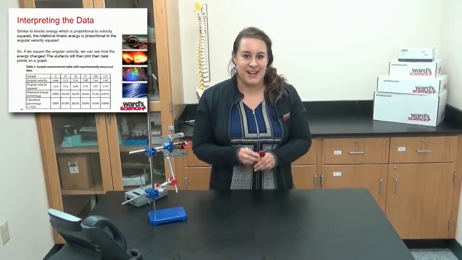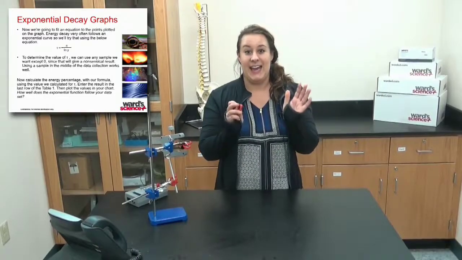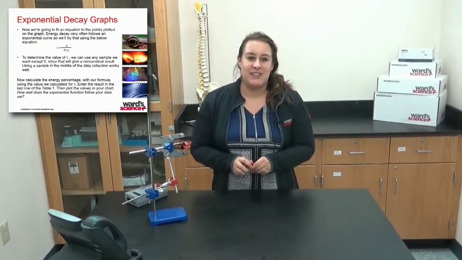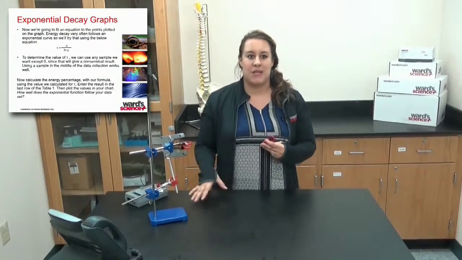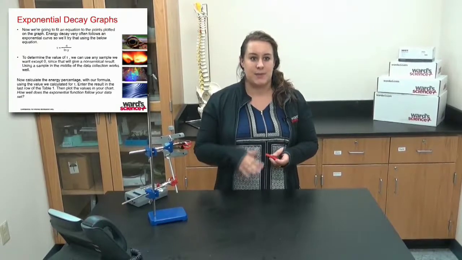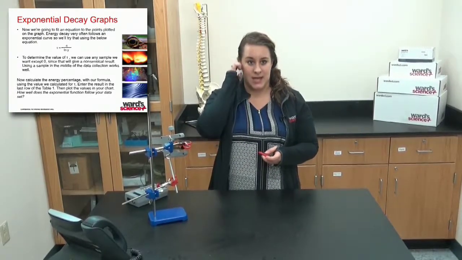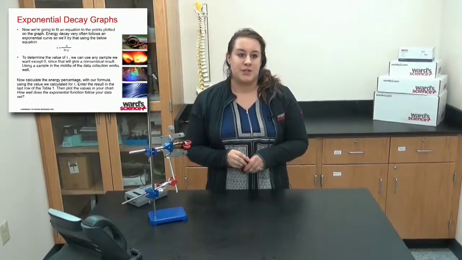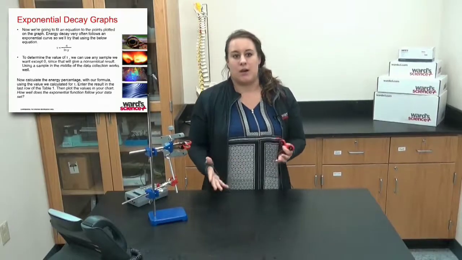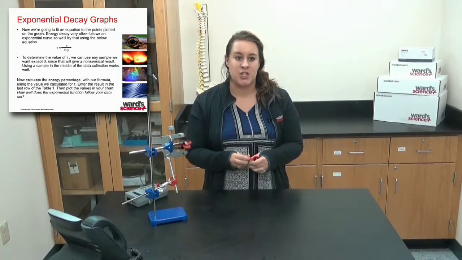Okay, let's move on to the exponential decay graphs. Now we're going to fit an equation to the points plotted on the graph. Energy decay very often follows an exponential curve, so we'll try that using the equation on the slide. To determine the value of t, we can use any sample we want except 0, since that will give a nonsensical result. Obviously, that won't help us very much.